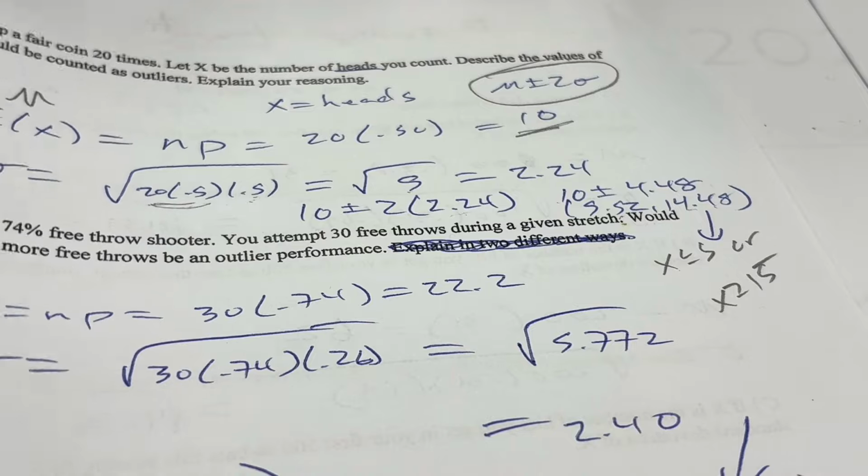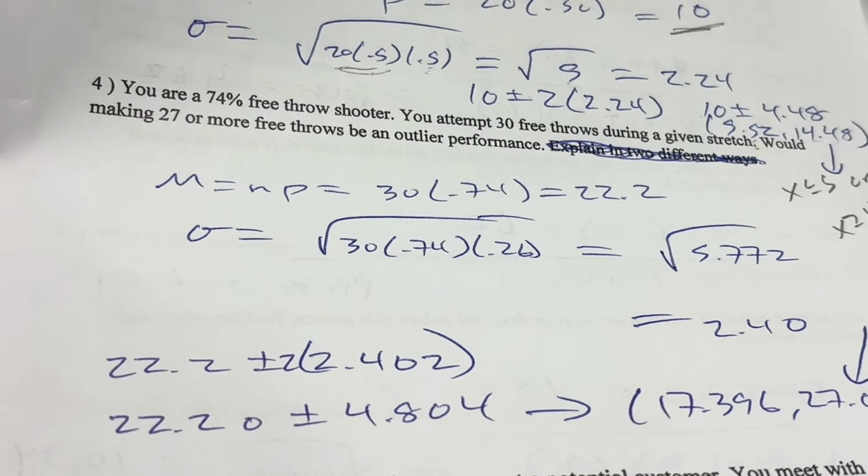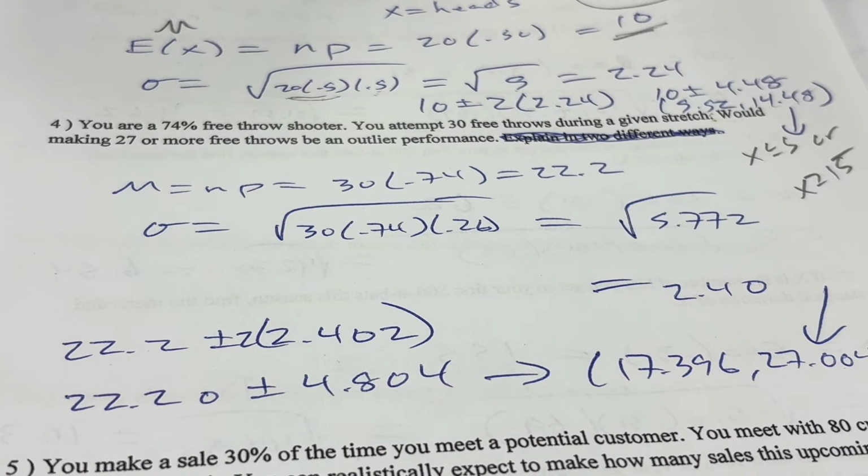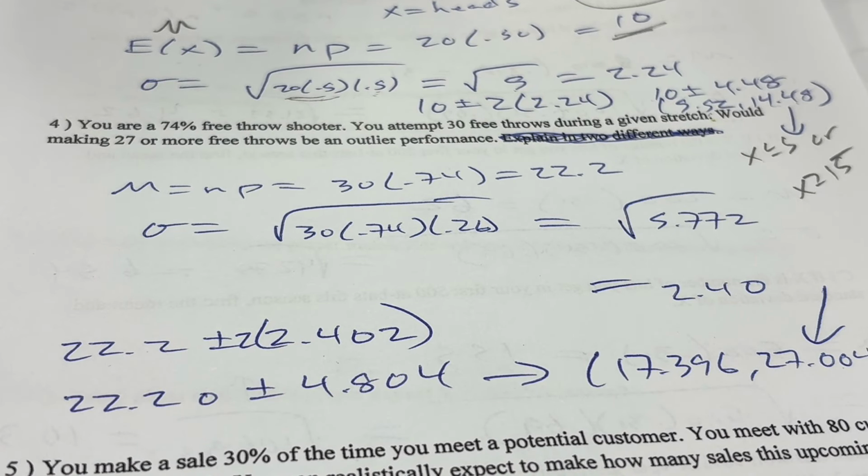Nice. You are a 74% free throw shooter. You're going to attempt 30 free throws during a given stretch. Would making 27 or more free throws be an outlier performance?